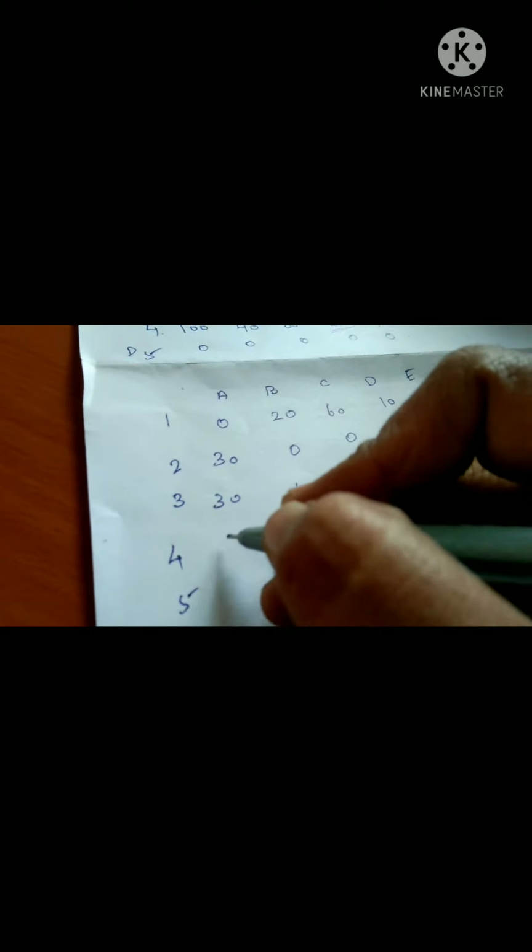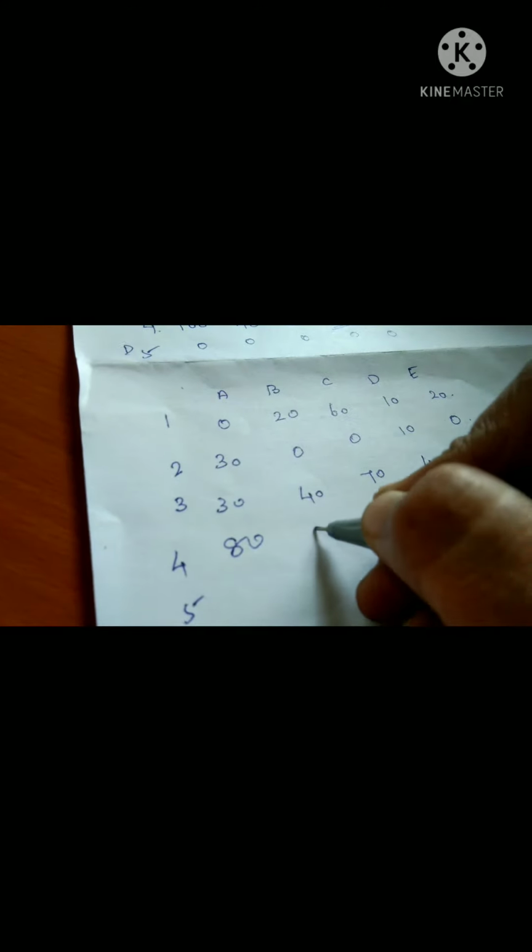Here in the fourth job, the lowest value is 20. Deducting, we find the differences as 80, 20, 60, 0 and 20. In D5, the lowest values are zeros, so it stays just zeros, that's all.